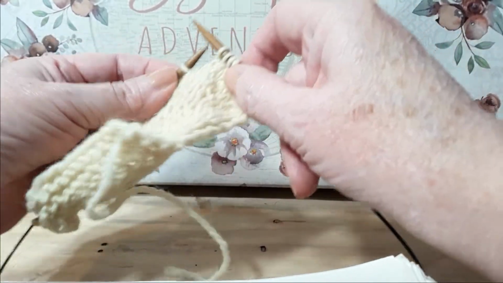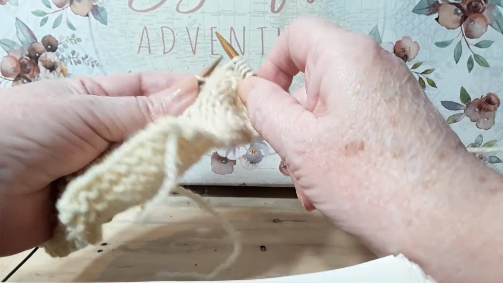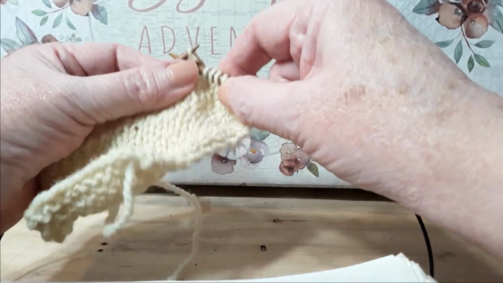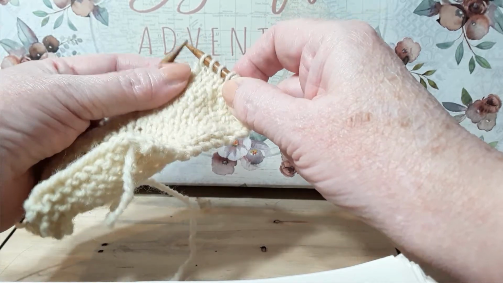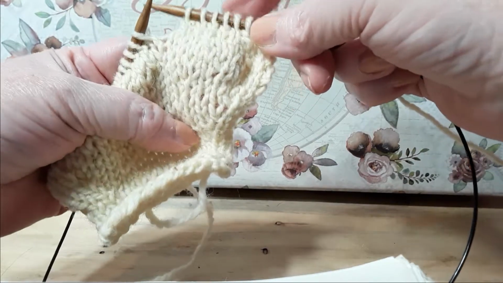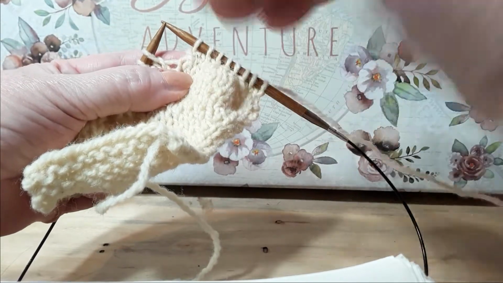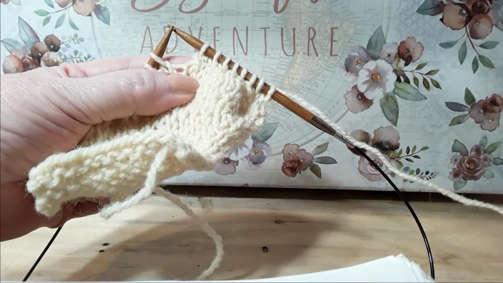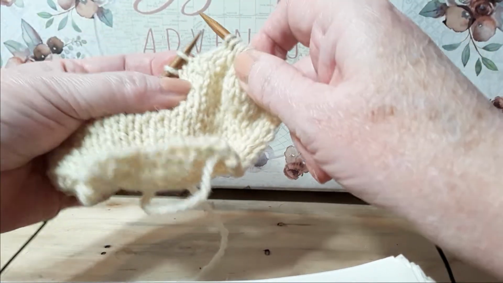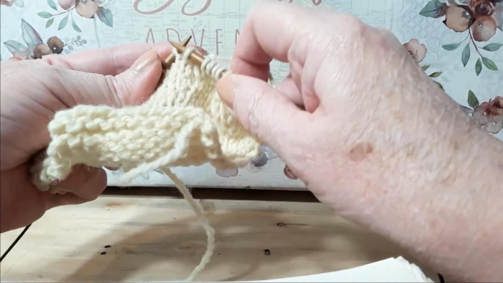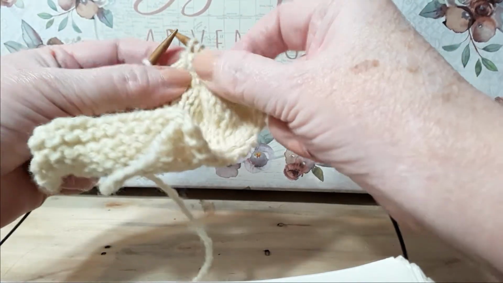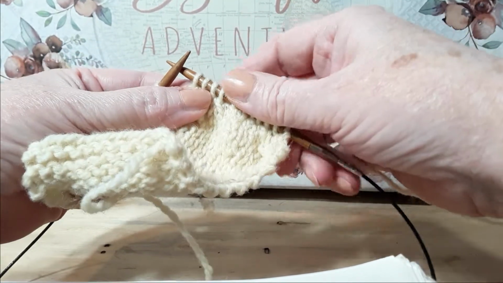We try again. Okay, slip the next stitch, knit the other one, and pass the slip stitch above the knit stitch. So as you see, my thread here is going on the left. Once again, slip one, knit one, and pass the slip one above the knit one. Okay.